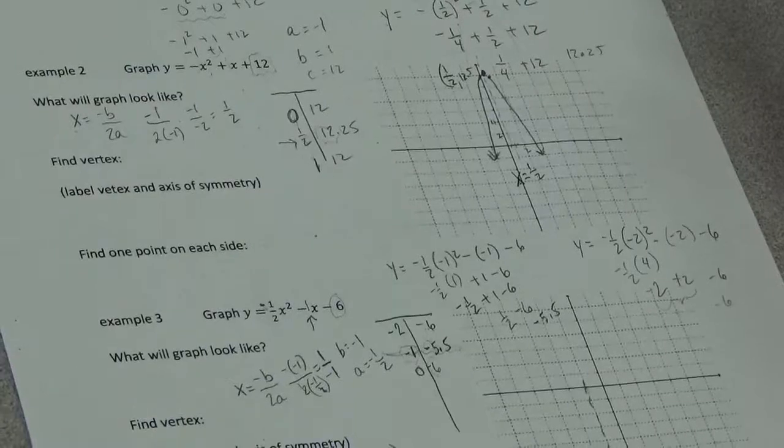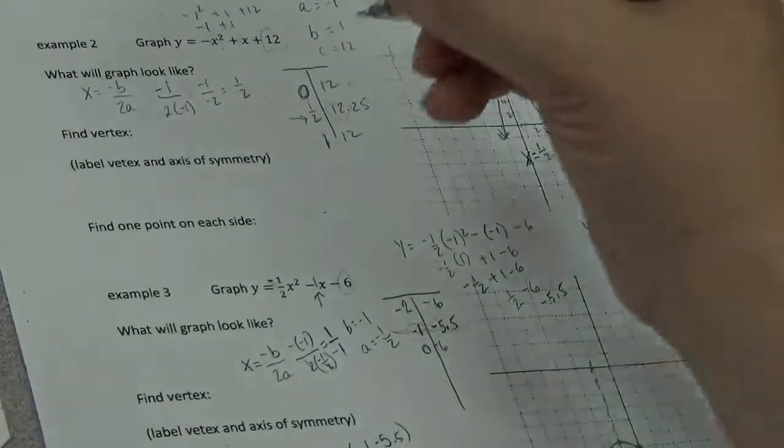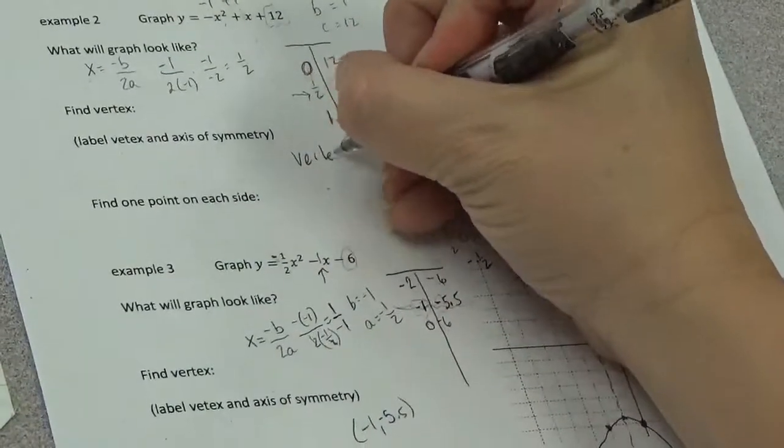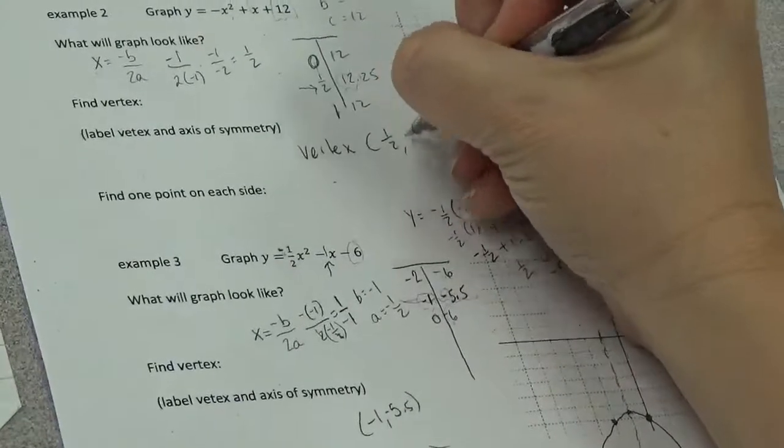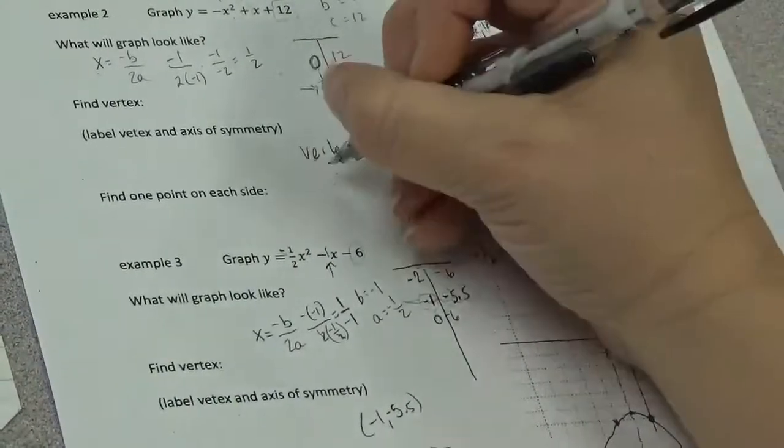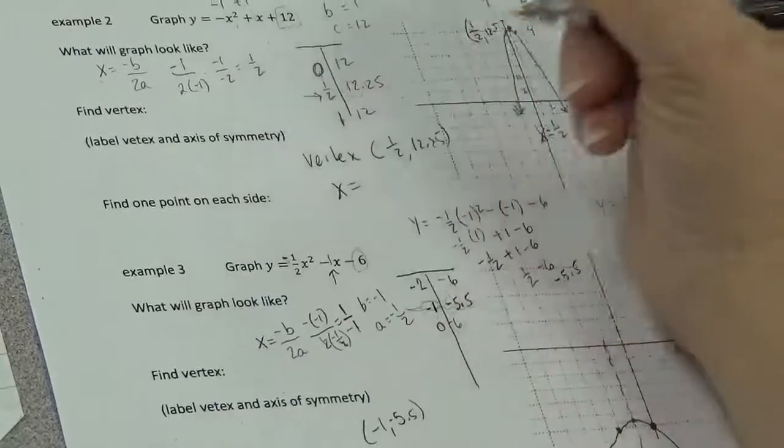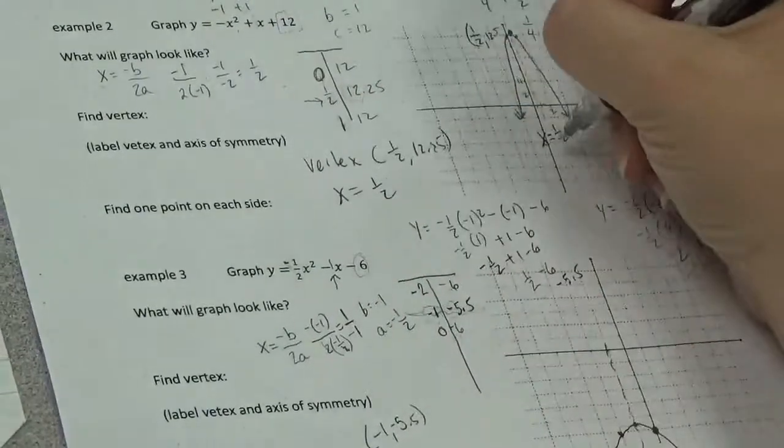Do you want to write your vertex and axis of symmetry? Yep, my vertex is at 1/2, 12.25, and the axis of symmetry is x equals 1/2, and that's this line right here.